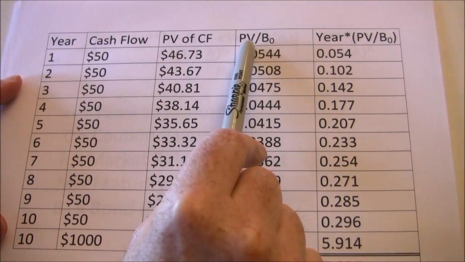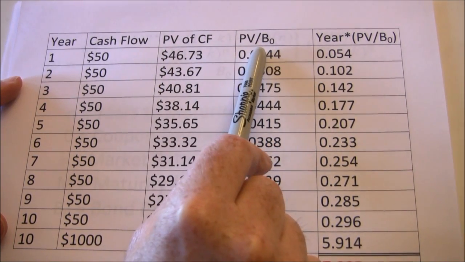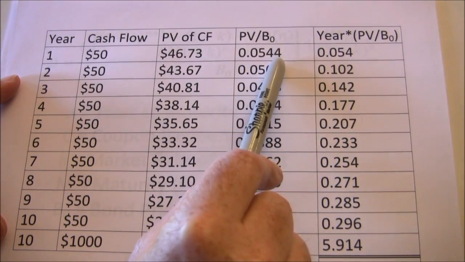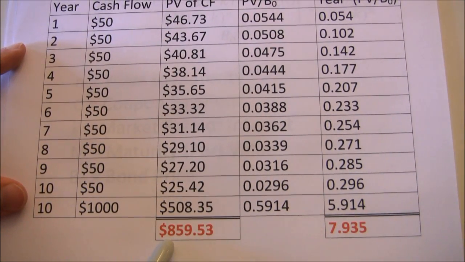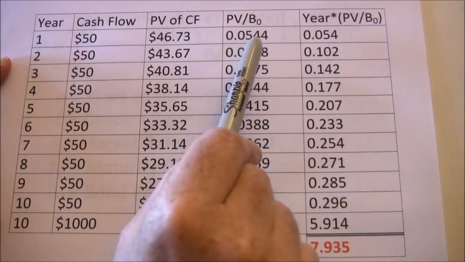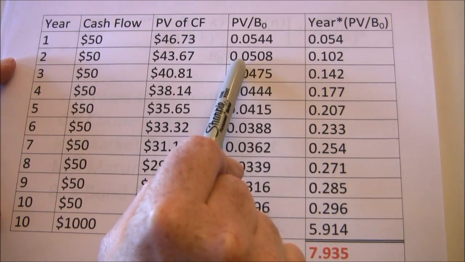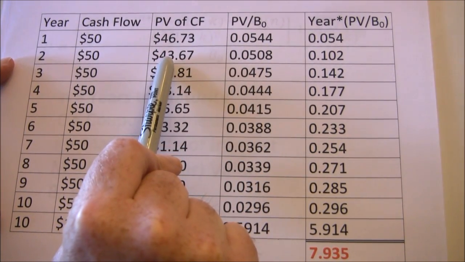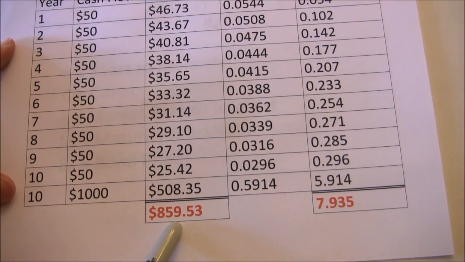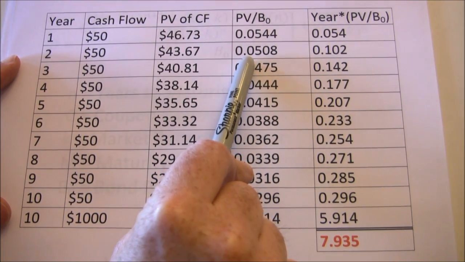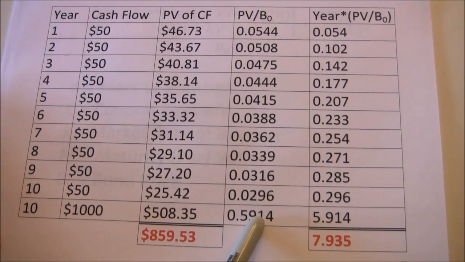Next column we need is the present value divided by the bond price. So the present value of that cash flow divided by the bond price. So $46.73 divided by our $859.53 gives us 0.0544. $43.67 divided by $859.53 gives us 0.0508. So on, all the way down through all years of the bond.